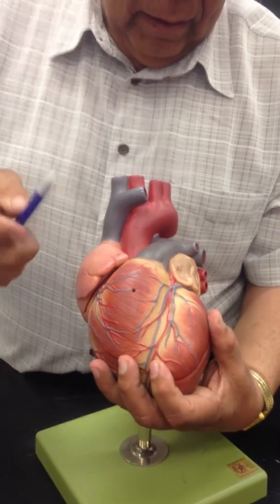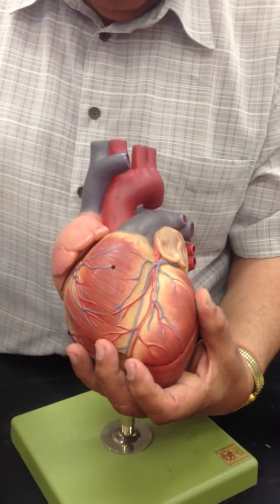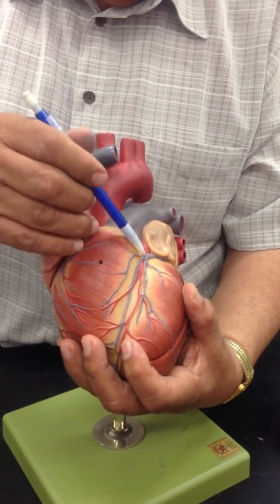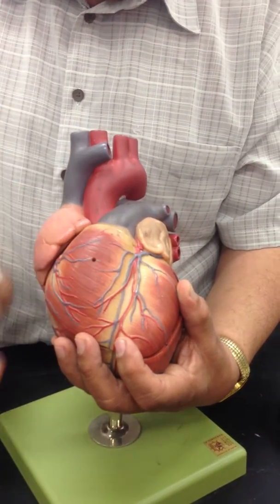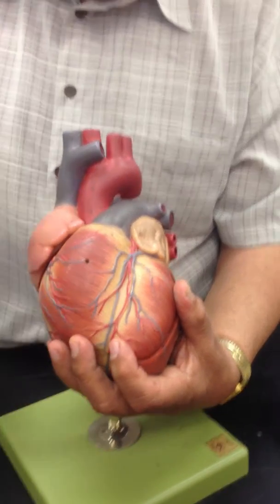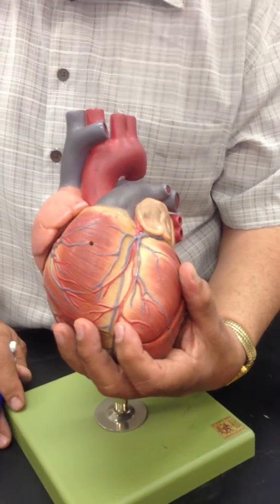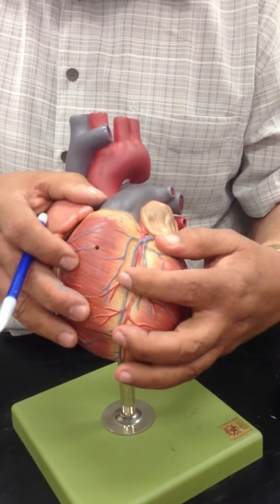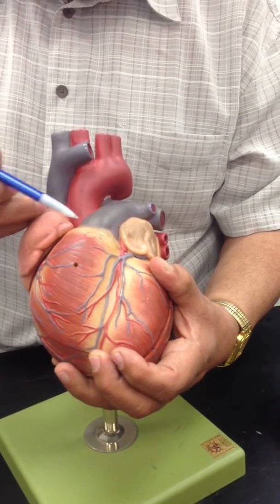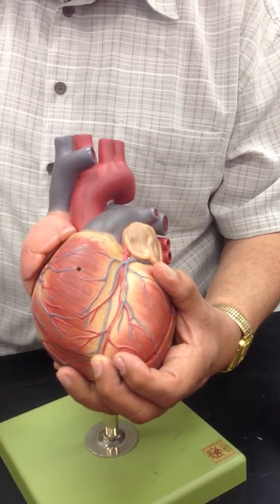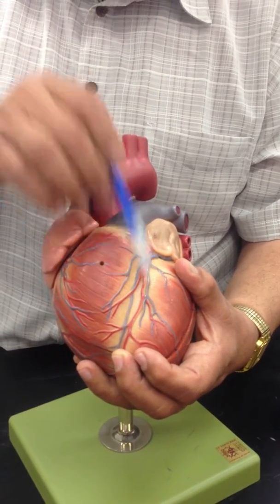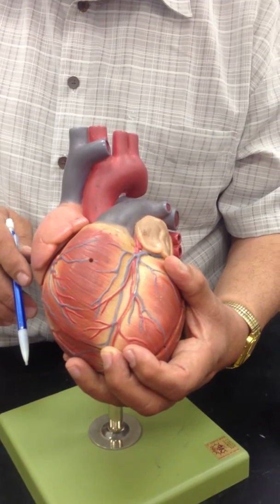What are these lines? These are the coronary arteries and veins. The red ones are the arteries, the blue ones are the veins. Those are for the supply of nutrition for the heart as a muscle, and the veins for the drainage of the waste. Let's start with the coronary artery first. The coronary arteries arise from the aorta at the very beginning, and then soon divide into right coronary and left coronary to supply nutrition for the heart.